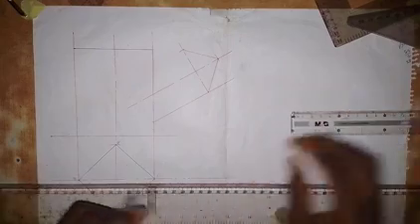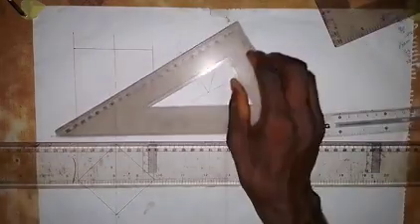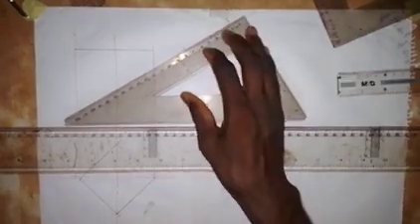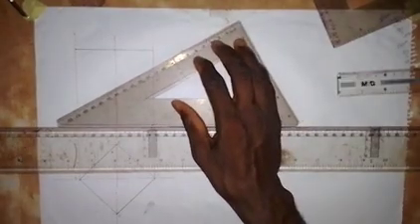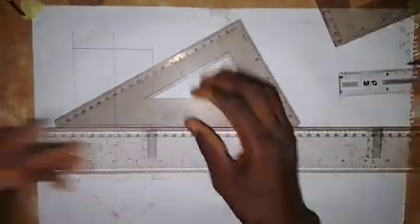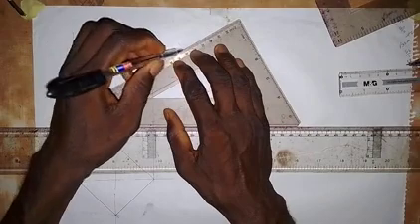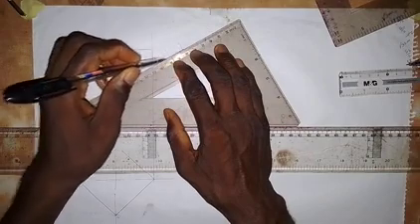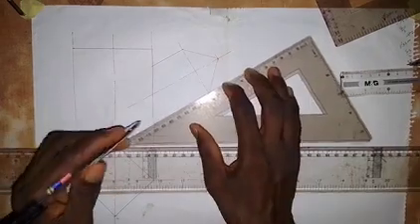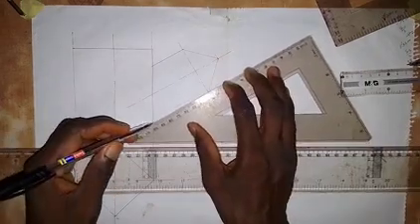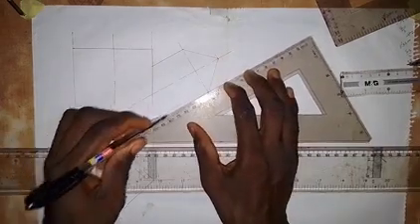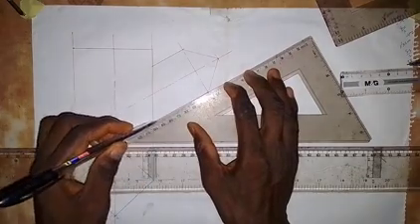And the next thing that we are going to do is, with the 30 degrees set square, we are going to draw this line. So we make this line from this point, we make it a thick line, okay. And then coming here we are going to make this line, make it a thick line, from here to here like this, okay.